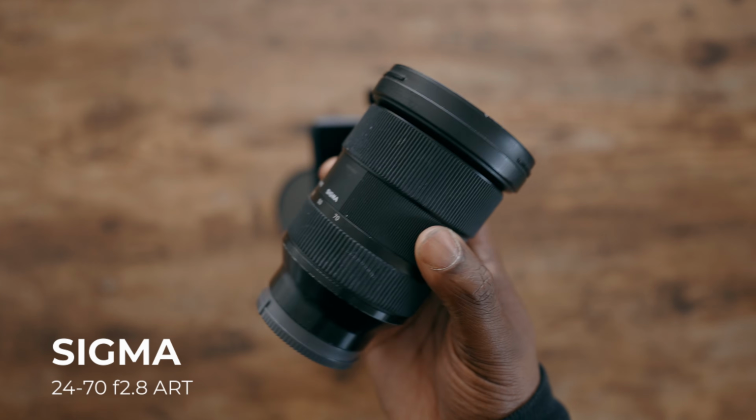And I've actually been only packing these two lenses for most shoots, and sometimes I only pack a 24 to 70 and I'm off to the races and I'm good to go.